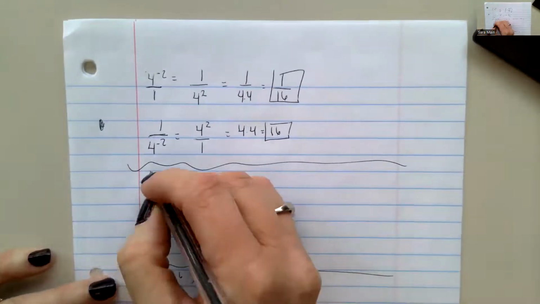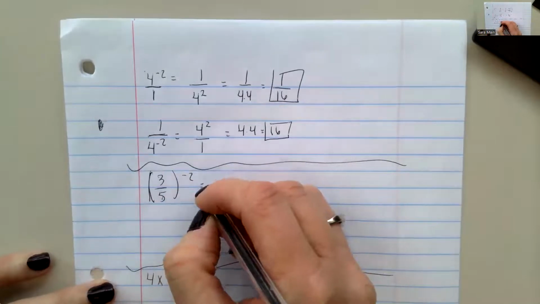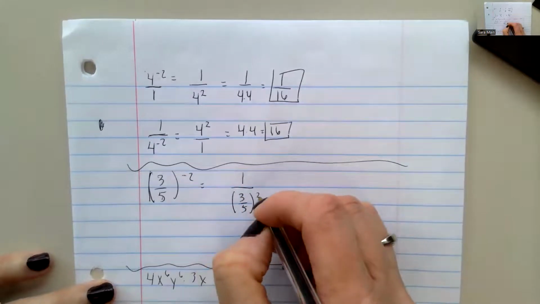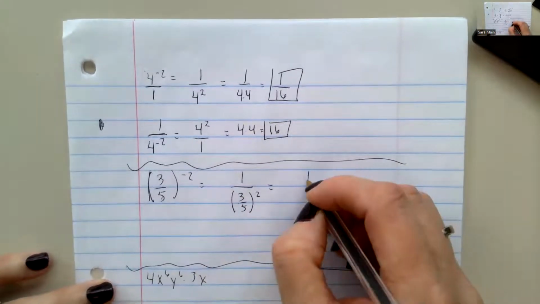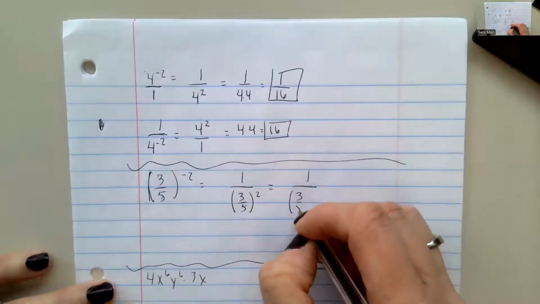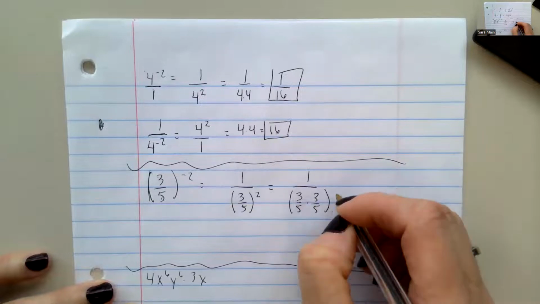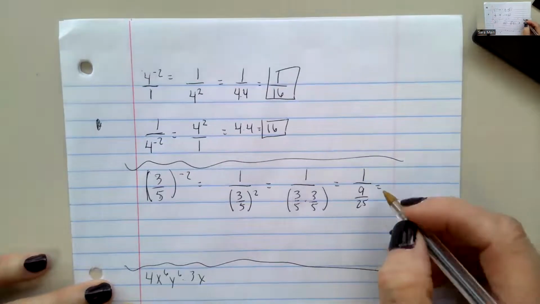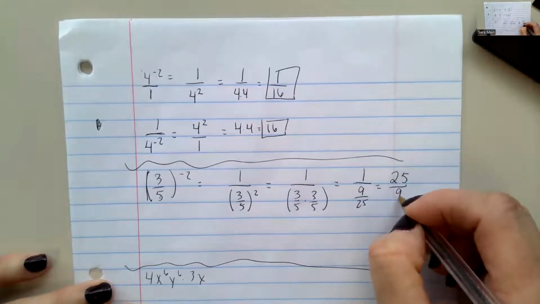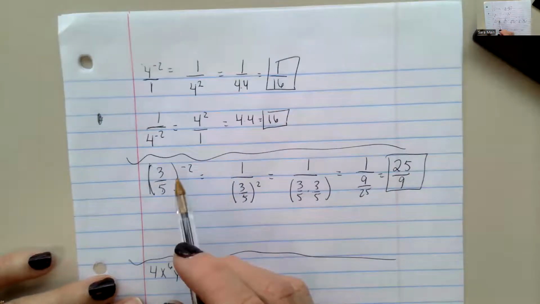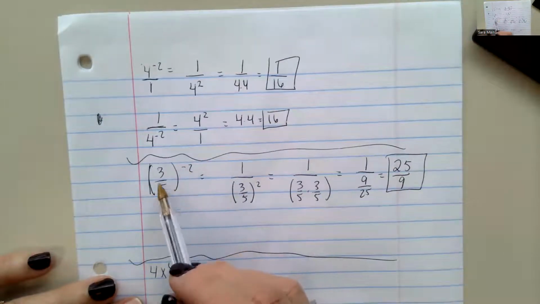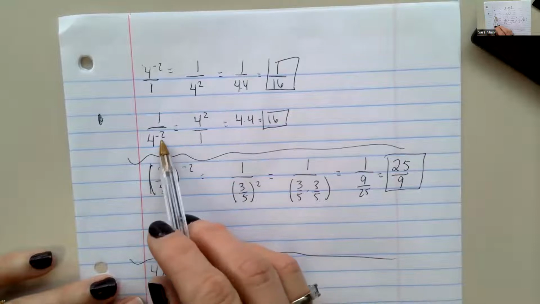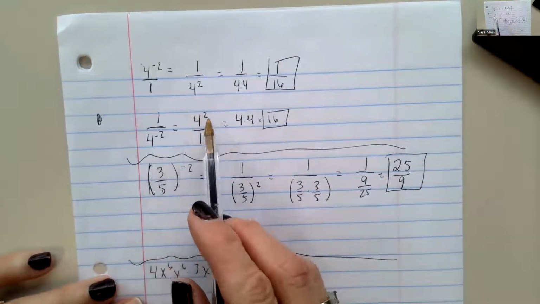So the next one is a fraction, 3/5 to the negative 2. And so that means we're going to do 1 over 3/5 to the positive 2. And so that's really 1 over 3/5 times 3/5, which is 1 over 9/25, which is really the reciprocal. So it becomes 25/9. So the negative exponent just means that if it's in the numerator, it goes in the denominator and becomes a positive exponent. If it starts in the denominator and it's negative, you move it to the numerator and the exponent becomes positive.